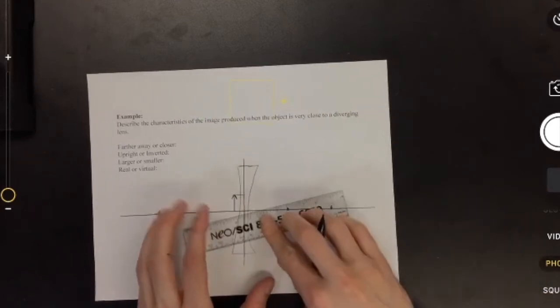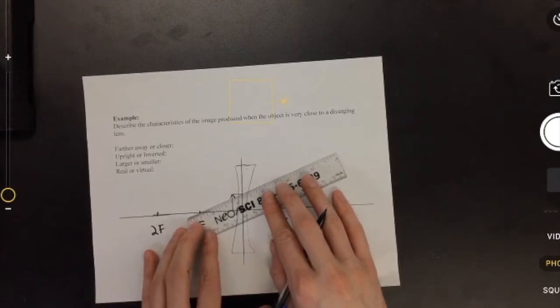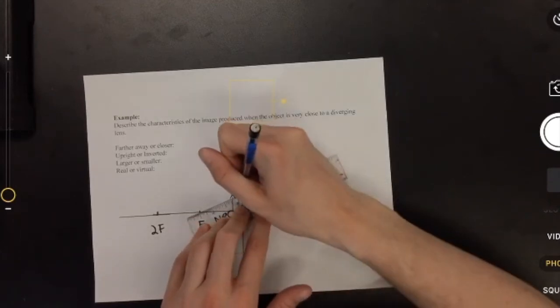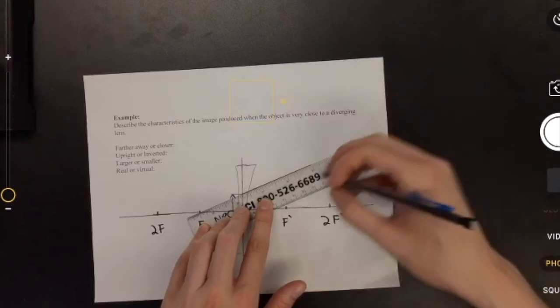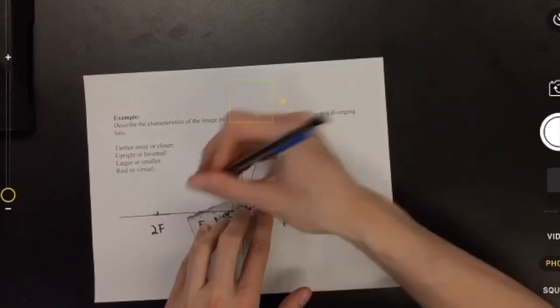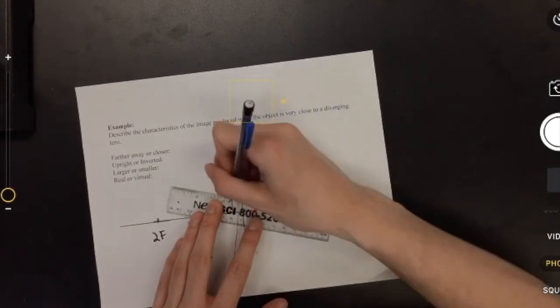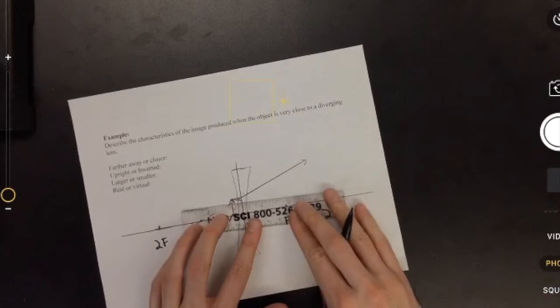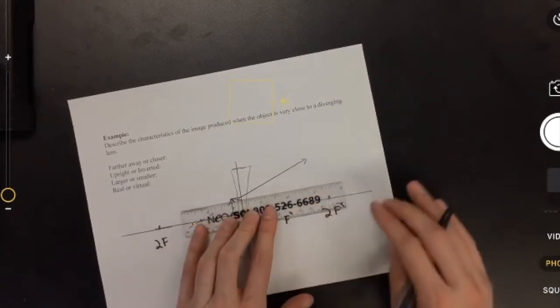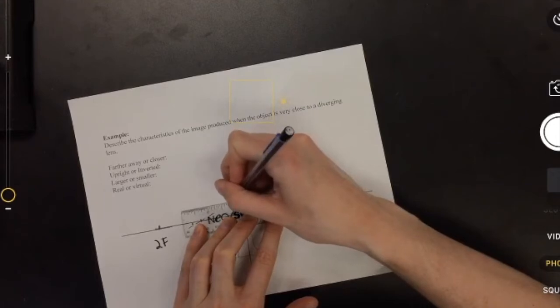Okay, then remembering that the rays get spread out, we'll go up this way and say to ourselves, okay, diverge, but projected back through the primary focus. Okay, anything headed towards the secondary focus gets refracted parallel, which means our eyes would project it back.